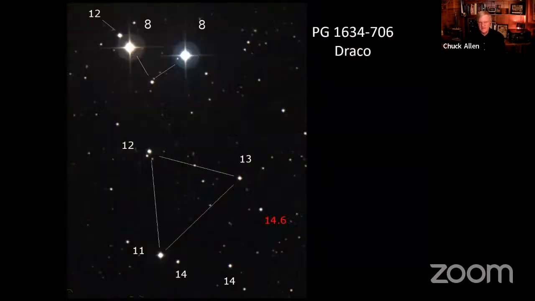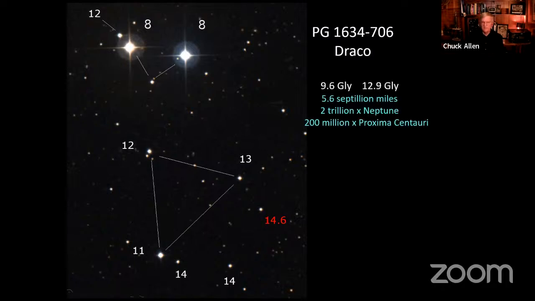What can you do with an 8 to 10-inch telescope? Well, there's another quasar in Draco, PG 1634+706. It's very easy to find because of this little pair of 8th magnitude stars here. And once you find it, you just look for this triangle and then follow the dots. 3 14th magnitude stars in a little arc. And this one right here, well, that one, the light has been traveling to you for 9.6 billion years when it stops in your eye. Today, it lies at nearly 13 billion light years distance.